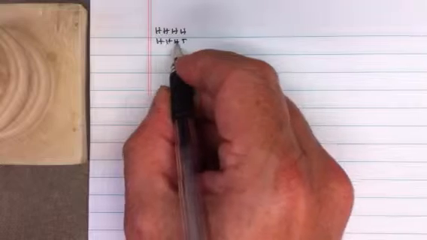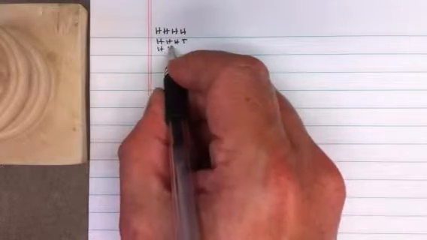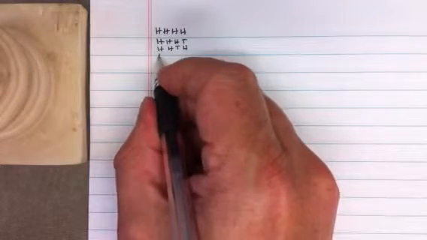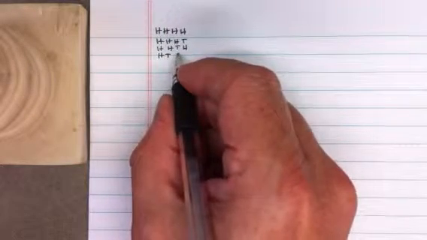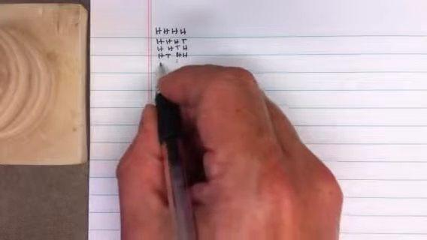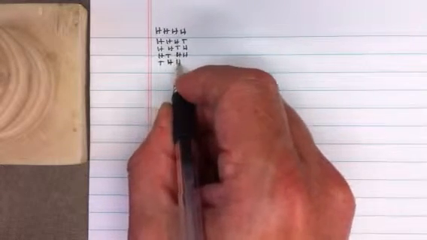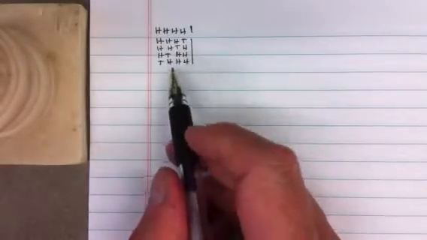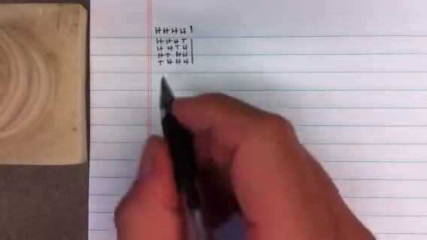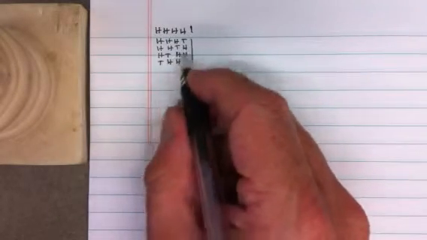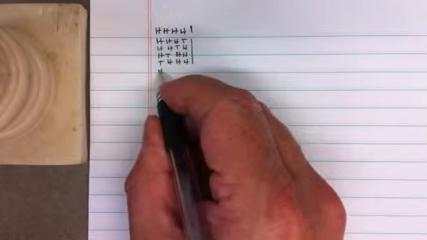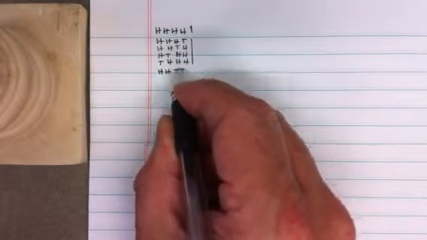There's a head, head, head, tail, but that tail could be in the third toss. Equally, the tail could be in the second toss. Since there's 1 tail, that tail can actually move around in these possibilities. So there is actually 1 possibility for 4 heads. There's 4 possibilities for 3 heads and a tail. And then we have sort of the middle possibility when there's 2 heads and 2 tails.